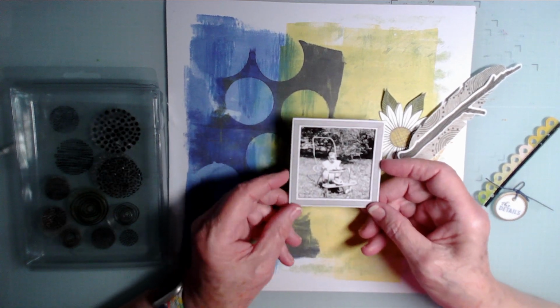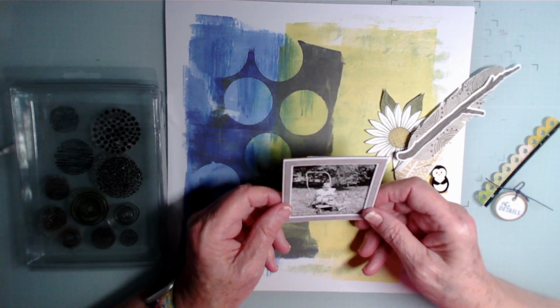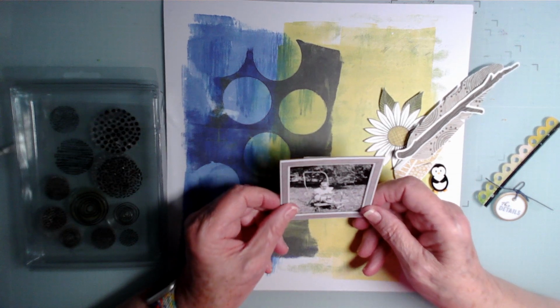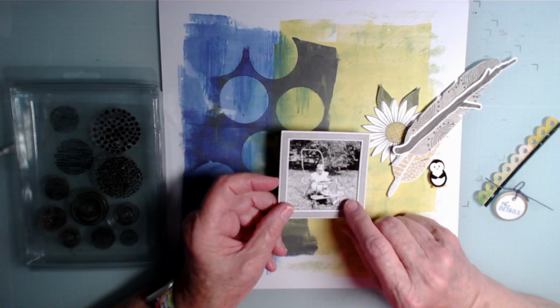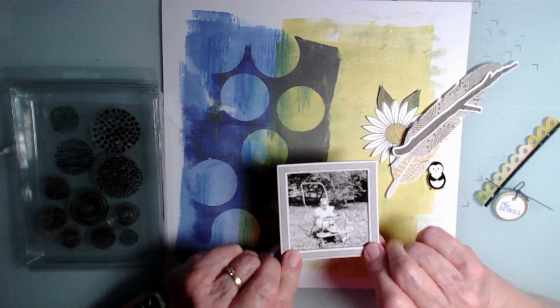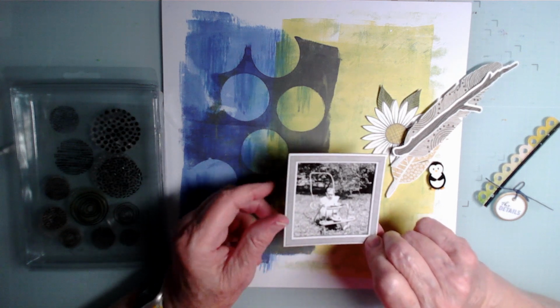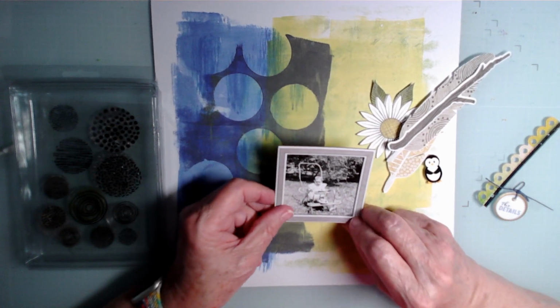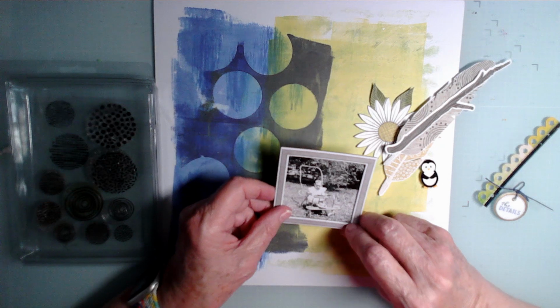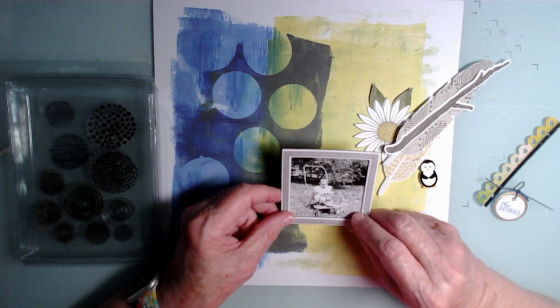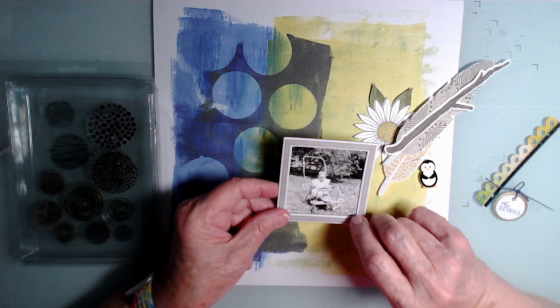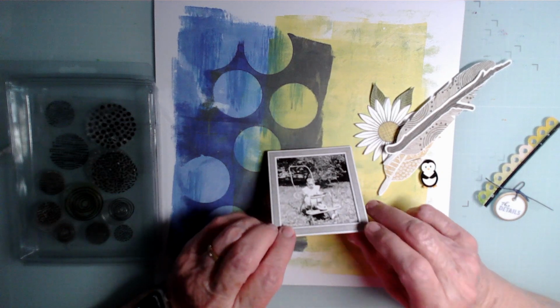It might have been a hand-me-down stroller from me because I'm 4 years older than her. The date on the back of the original photo said July of 1951, which would have made her maybe 9 months old.